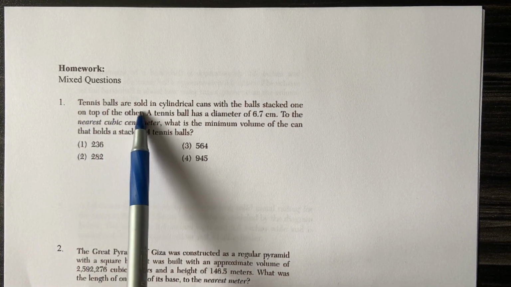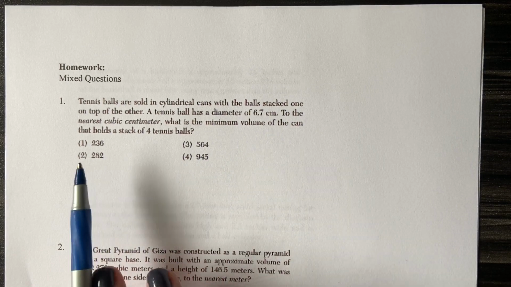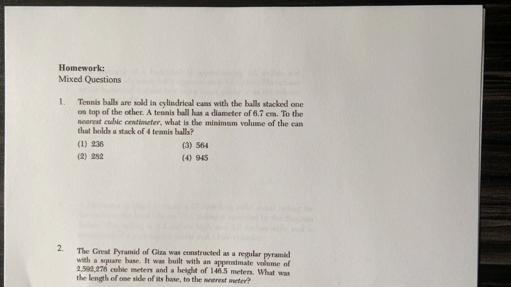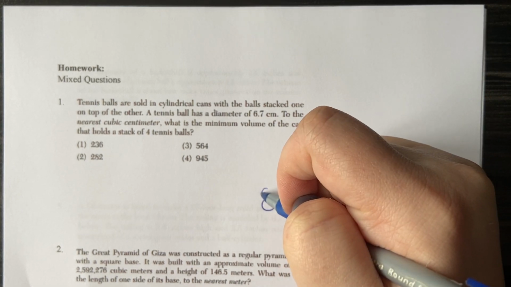It says tennis balls are sold in cylindrical cans with the balls stacked one on top of the other. A tennis ball has a diameter of 6.7 centimeters. To the nearest cubic centimeter, what is the minimum volume of the can that holds a stack of 4 tennis balls? Okay, so I'm just going to draw a picture so that we can get a scenario here.